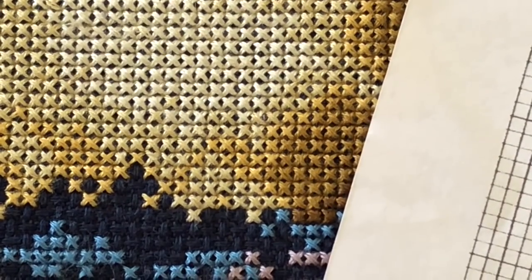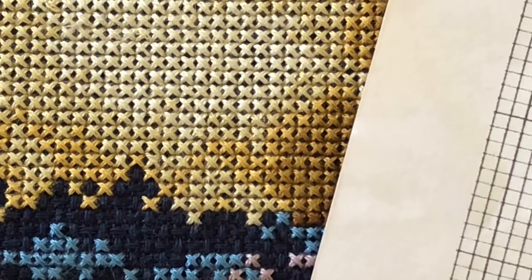Just checking I've got all the right symbols marked off. Yep.